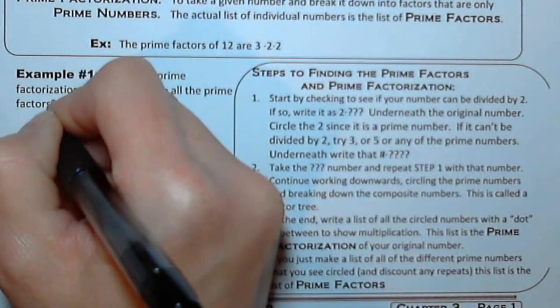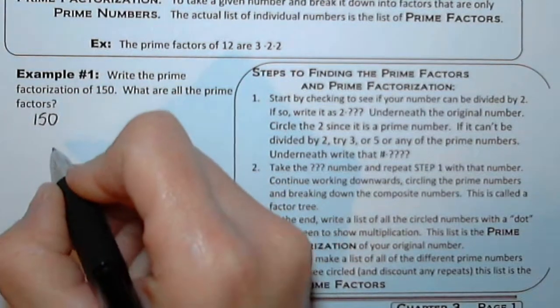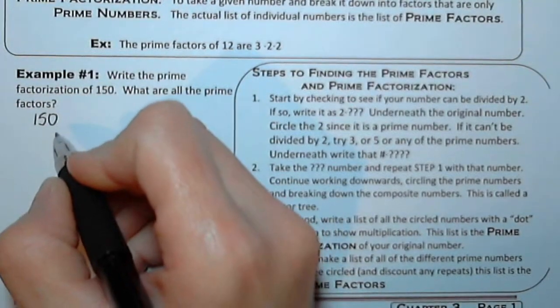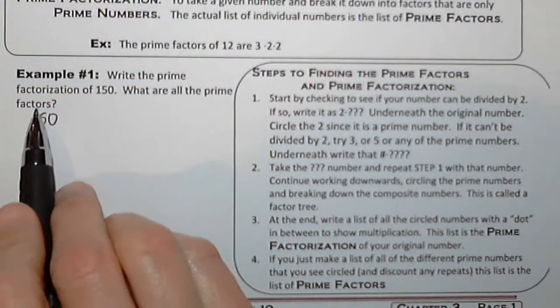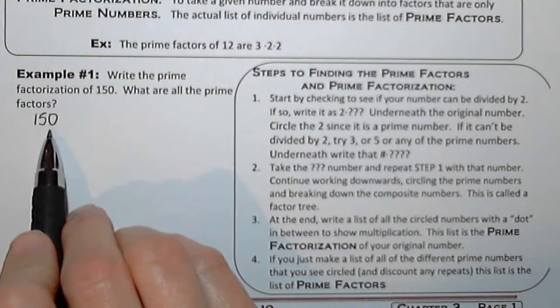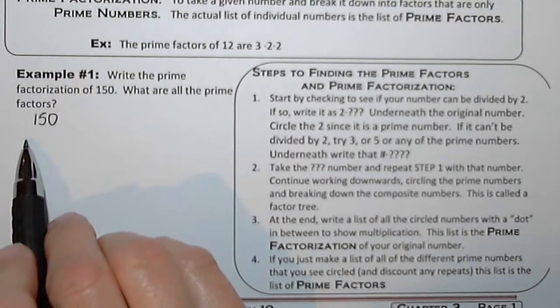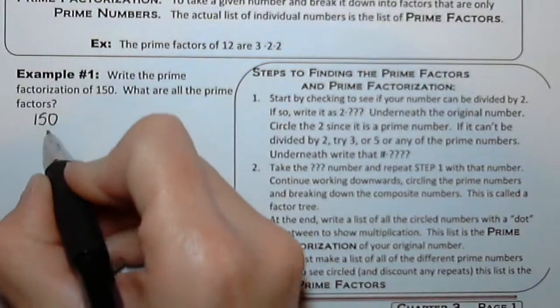So you're going to start by writing down 150. And there's going to be different ways you're going to discover to do this, but there's a couple basic ways you can always try. You want to see, first of all, if 2 goes into the number you're looking at. And if 2 doesn't work, then you go and try 3 or 5. You want to look at prime numbers to begin with, if you can.